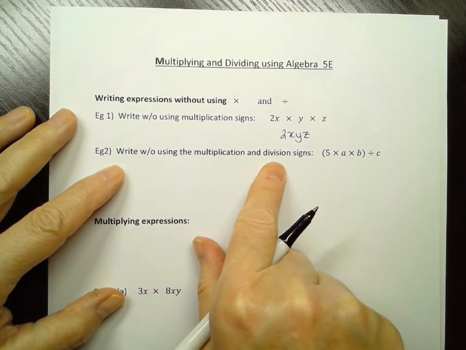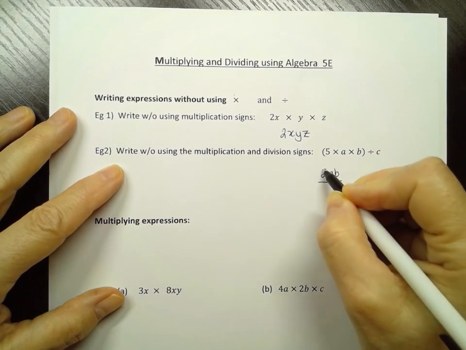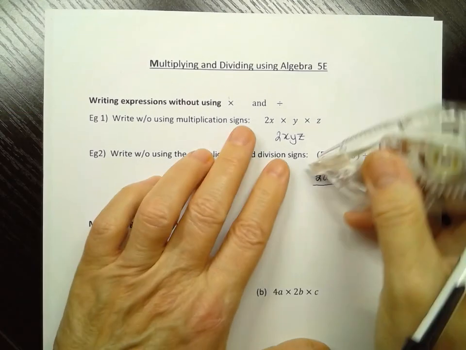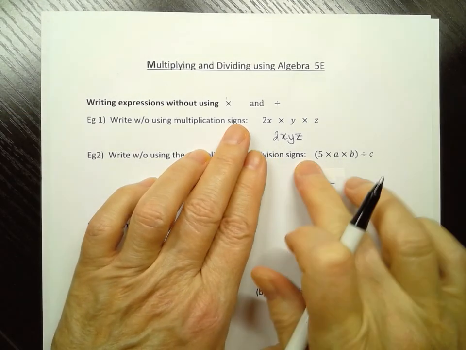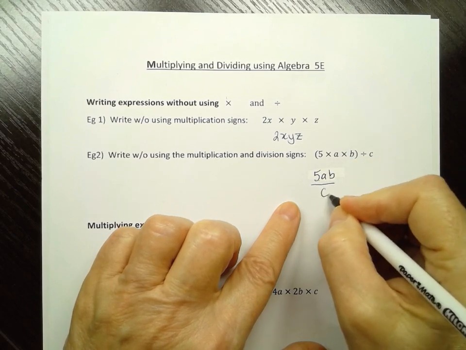Write without using multiplication and division. So this would be 5ab. Oh, that's a 2. Better fix that. 5 times a times b divided by c.